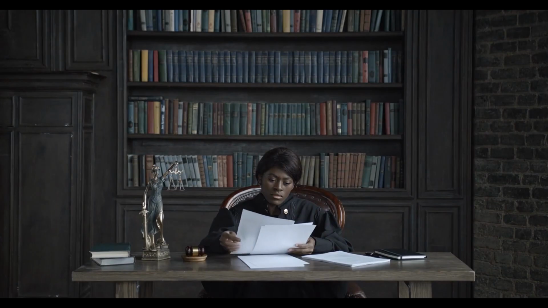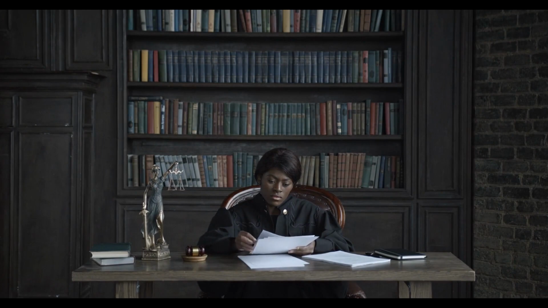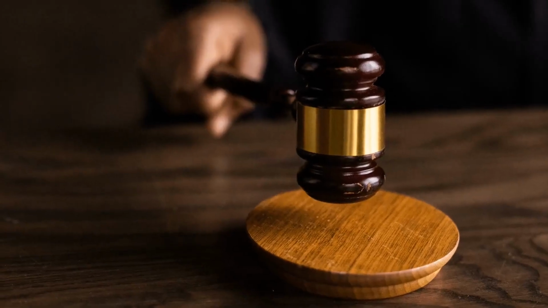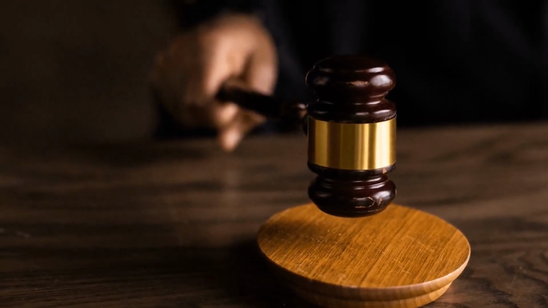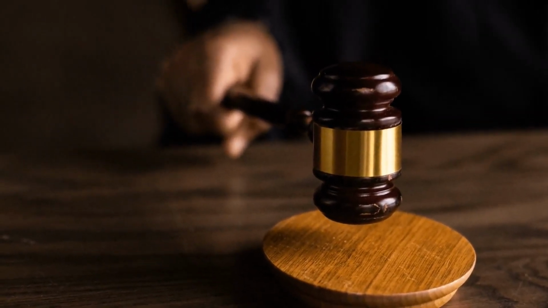The lawsuit can result in 3 types of judgments. A default judgment occurs when the defendant fails to respond or appear in court. A summary judgment can be issued if the facts are clear and undisputed. Finally, a judgment can be made after a formal trial.